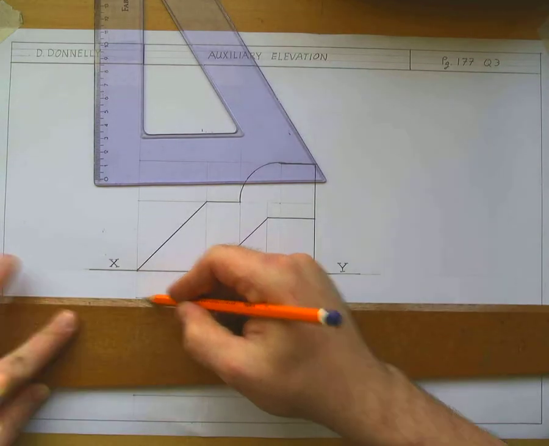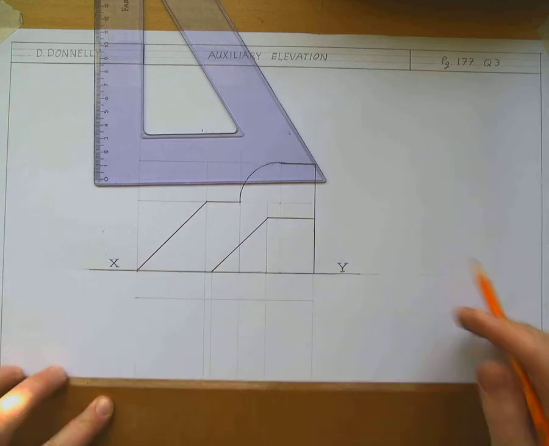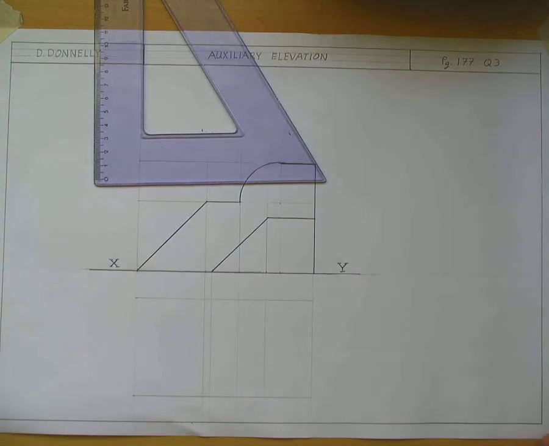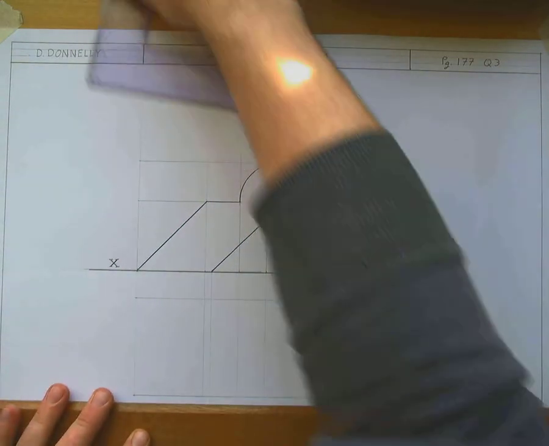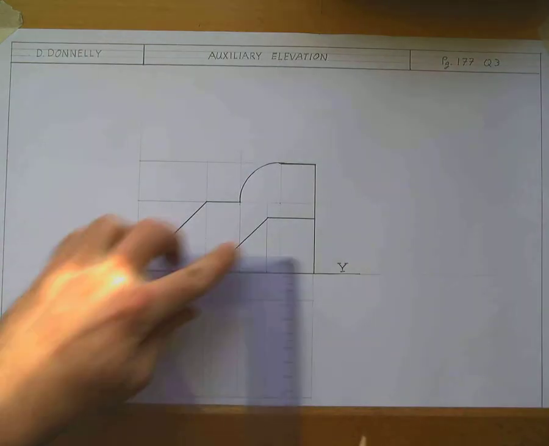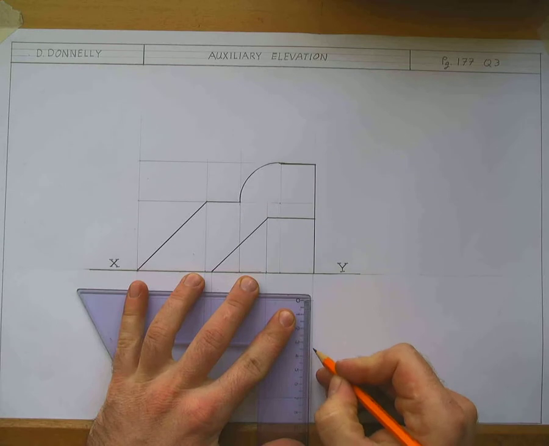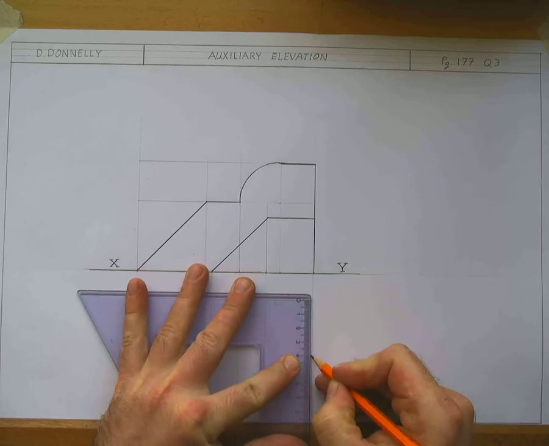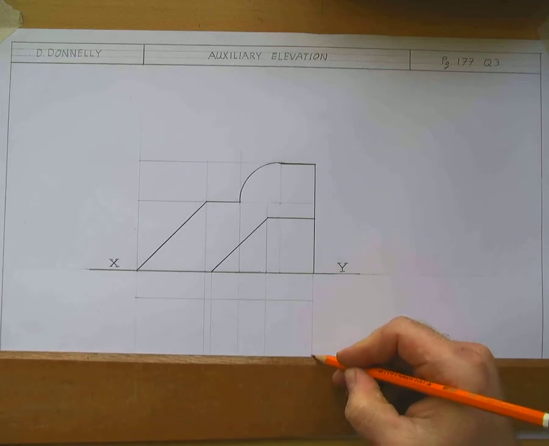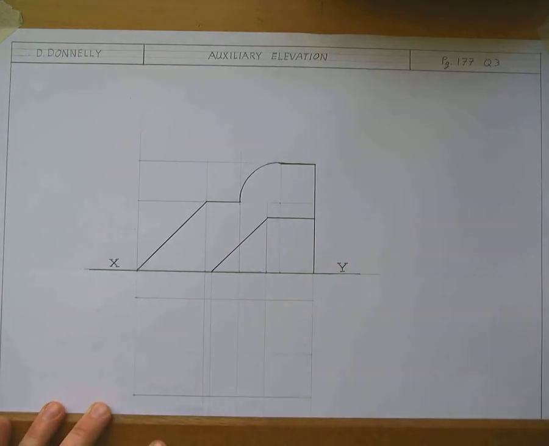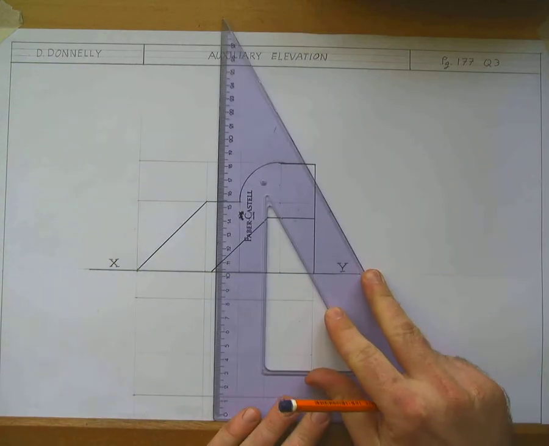I'm just doing these a little bit heavier than usual, so you can see them on the video. Obviously these are just construction lines, so keep them as such. We have to come down to 40 then. Across, and then we can start filling in more detail.